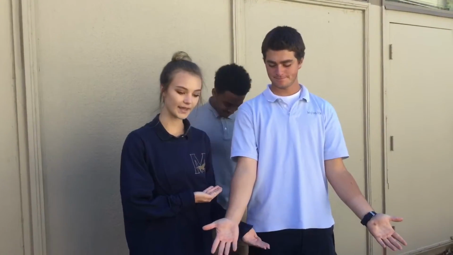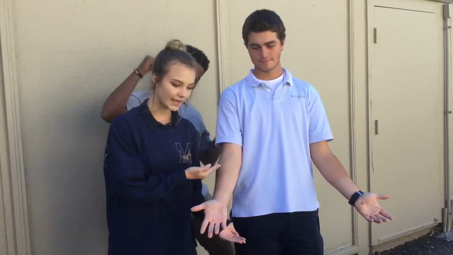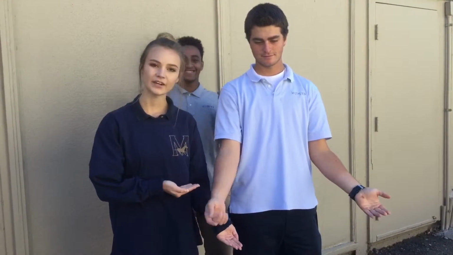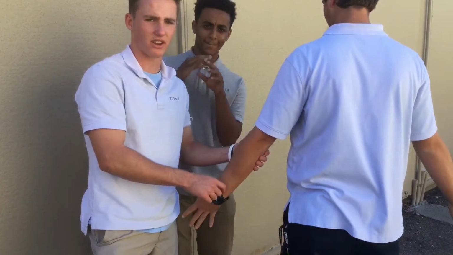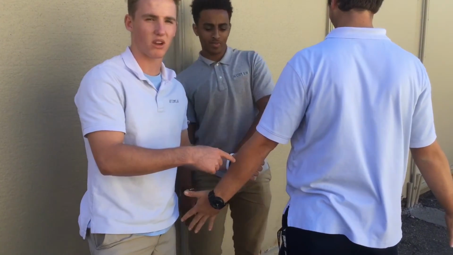On the antebrachium, we have the wrist flexors, flexion of fingers, and flexion of wrist. So here we have your wrist extenders, and it helps extend the wrist as well as the fingers.